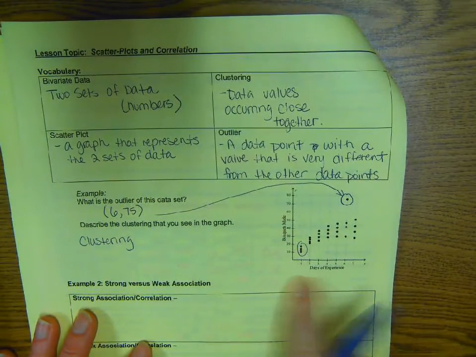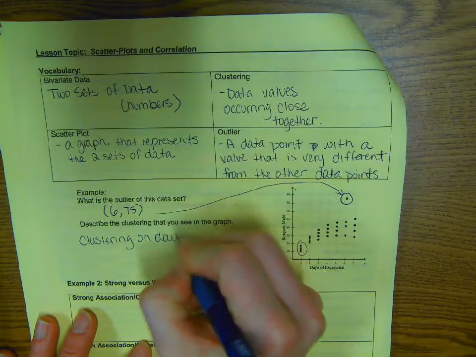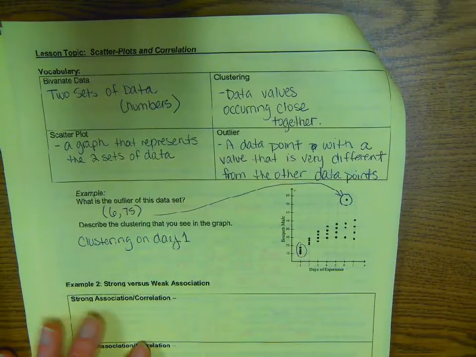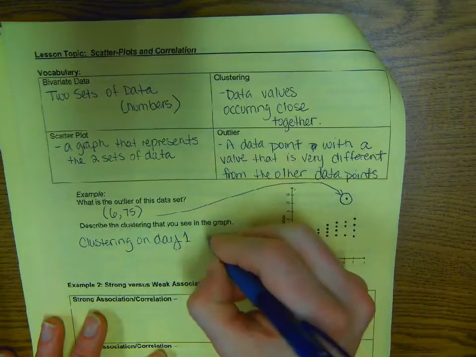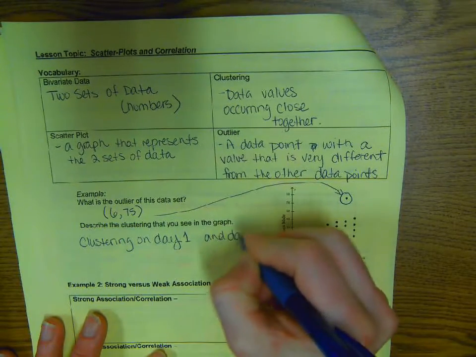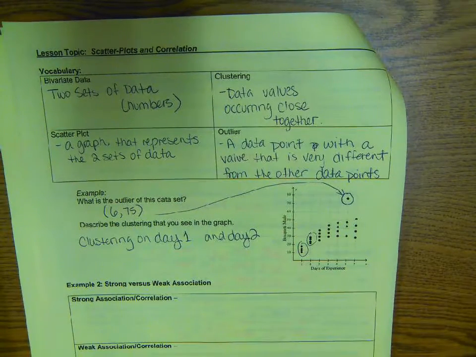I'm going to say clustering on day 1. And it also looks to me like maybe one other day. Okay, so we see that we have some points that are occurring close together.